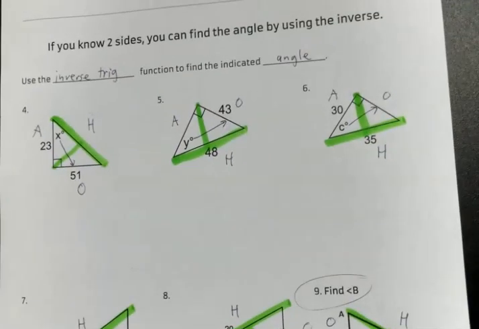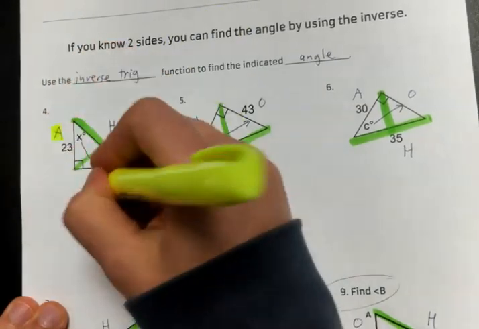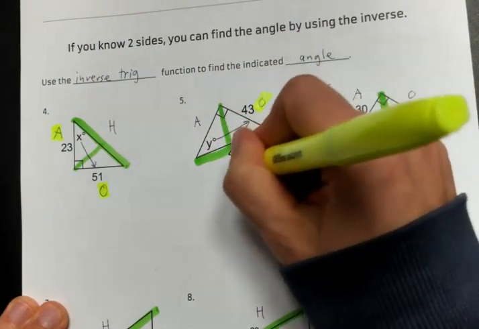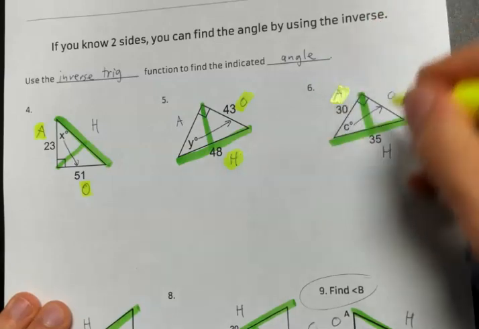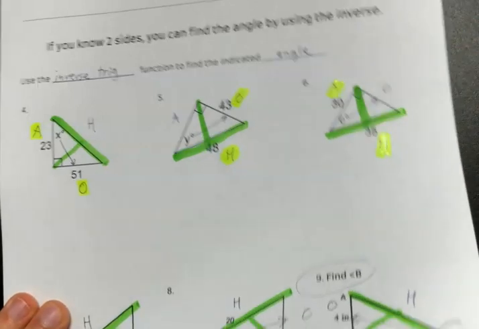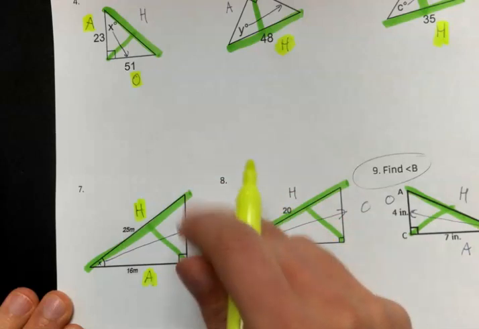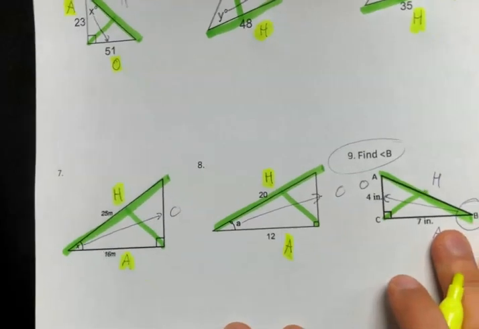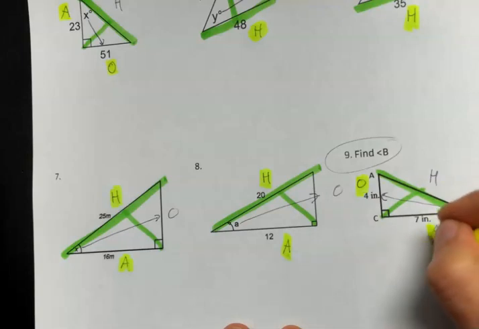All right, next figure out which two sides actually have numbers in them. Okay, notice that there's no numbers on my H, so I'm not using it. So I'm using my A and my O. Using my O and my H. Those two have numbers in them. Using this A and this H. O has nothing. Using the A and the H. And using the O and the A.